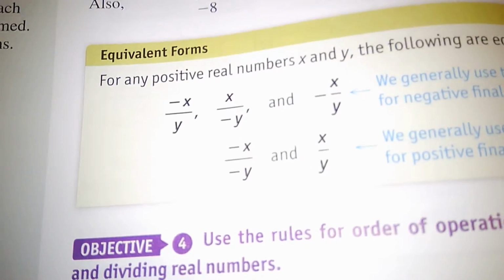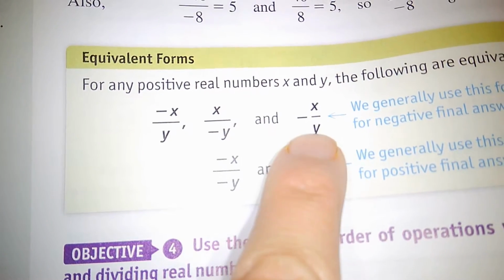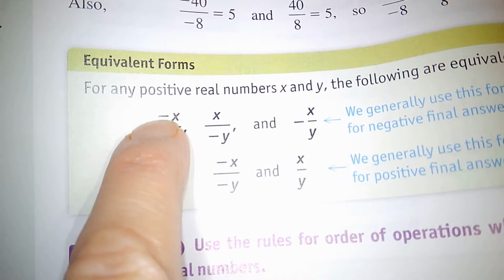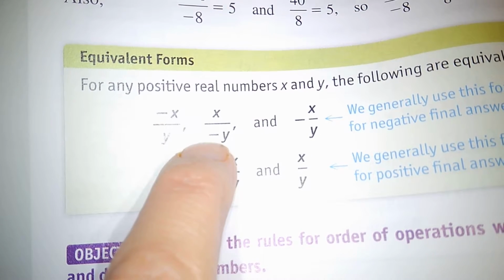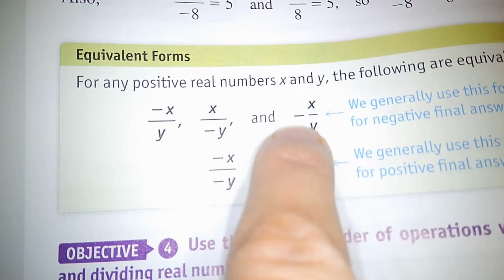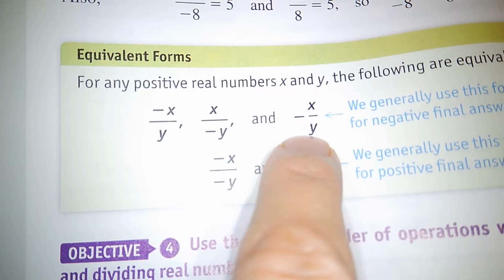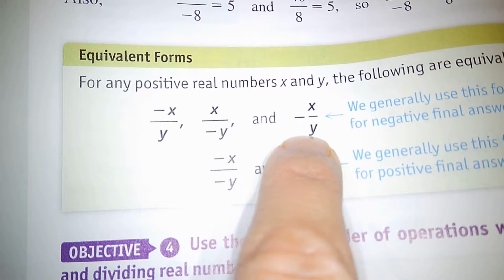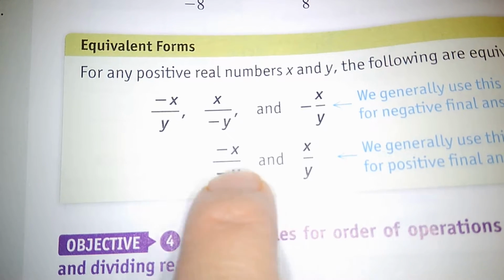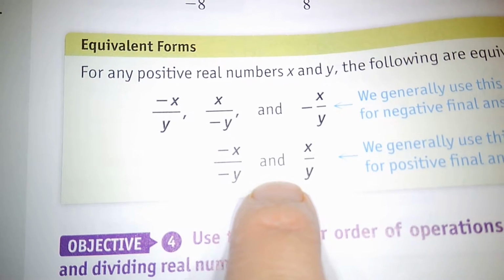So what do these forms tell us? These three forms are equivalent. That means either we have the negative sign in the numerator, or the negative sign purely in the denominator, or the negative sign in front of the entire fraction. All of these three give us the same thing. They are the same. And then these two are equivalent. Negative x over negative y gives us what?